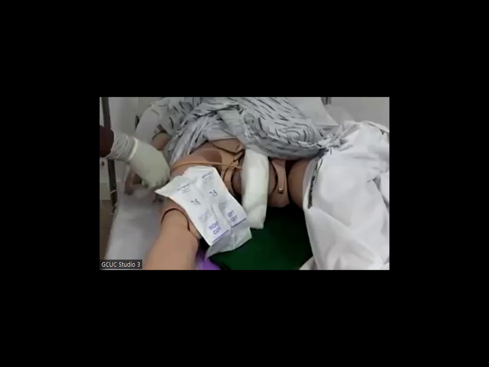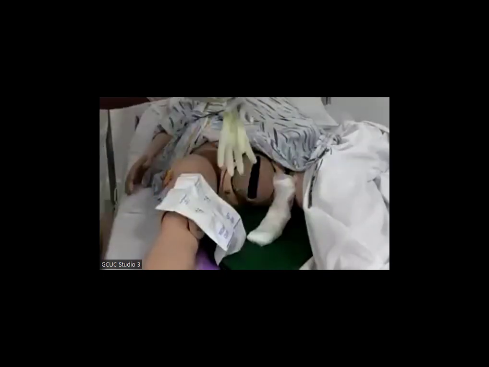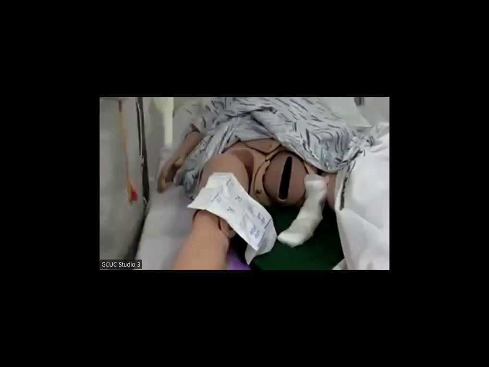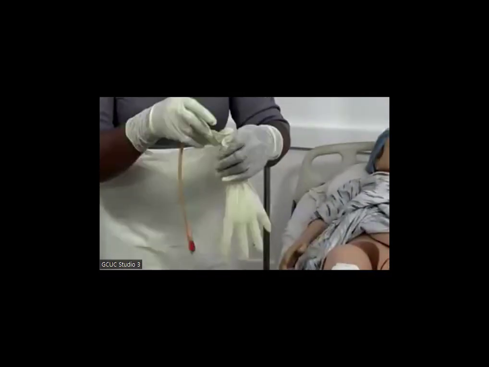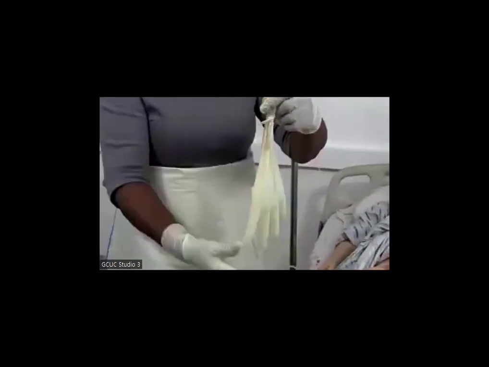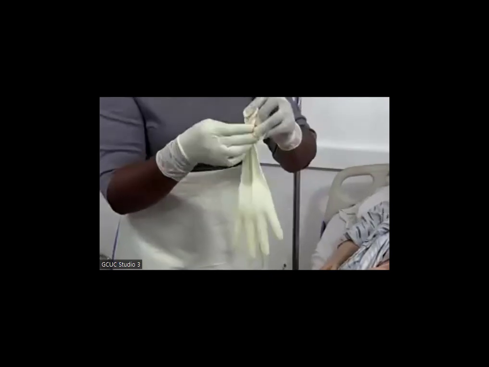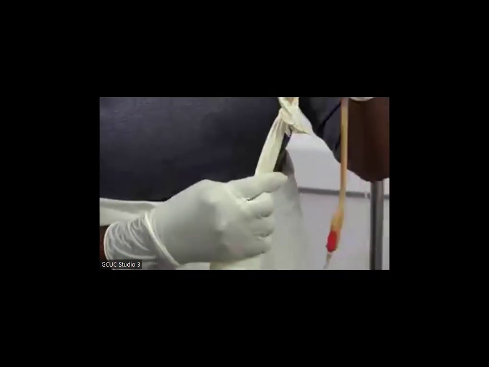The catheter, okay, I inserted it into the glove and then I tied it. It goes this way. There is a tie around. Can you see it? The catheter is inside the condom or the glove. And then I gave a ring around here too, so that even if you pull it, it will not come out.